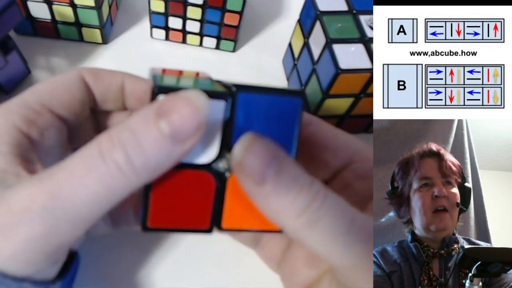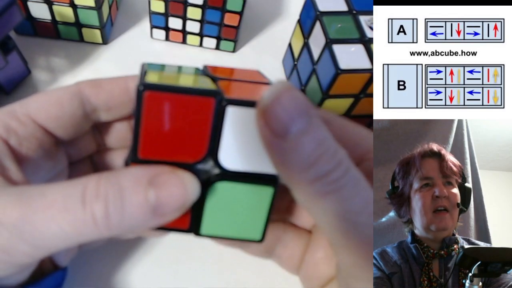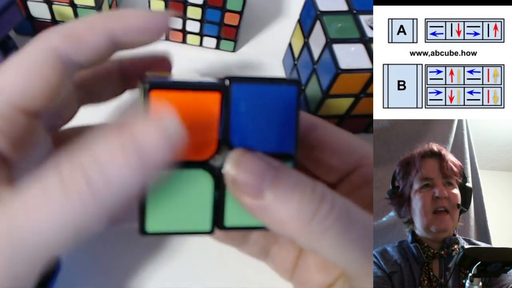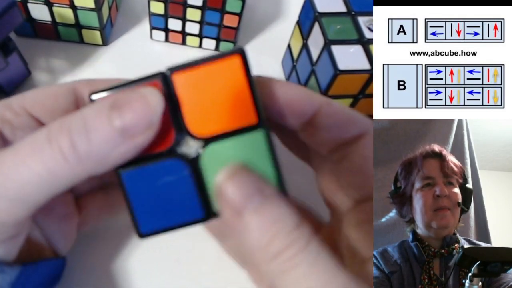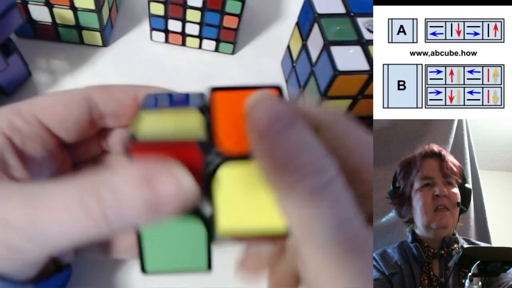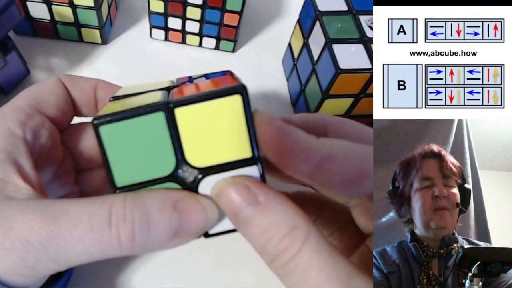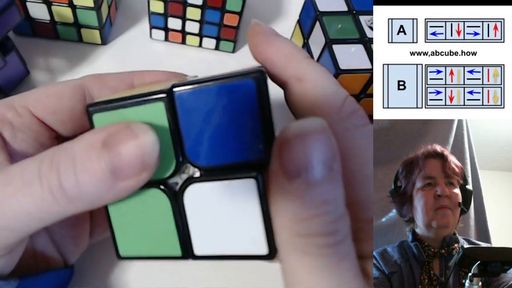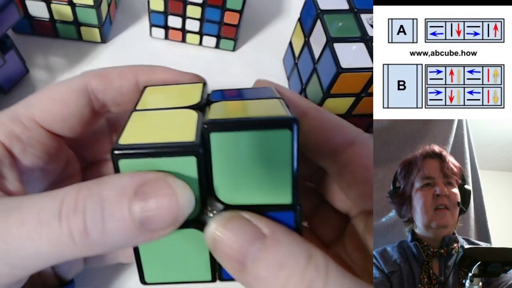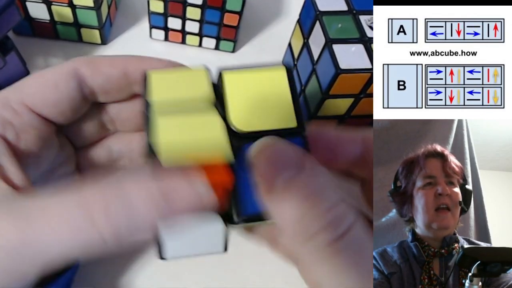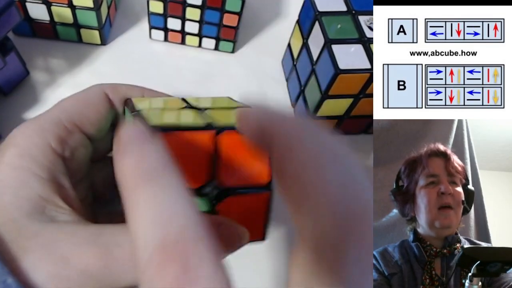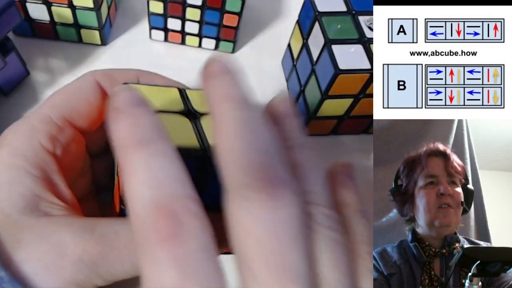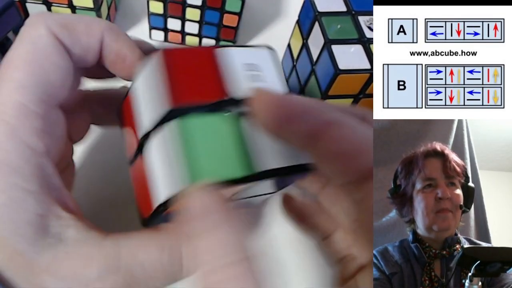Slide up, slide up, slide down, and A to bring the color back to the top again. Slide it to protect it, more A's, slide it to protect it, A again, and yellow's on top, sides match. These four corners are correct to each other. They go down.